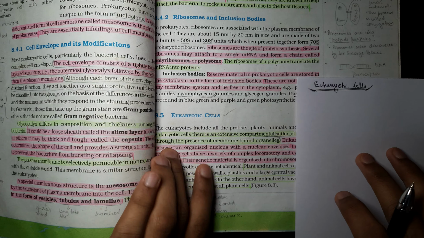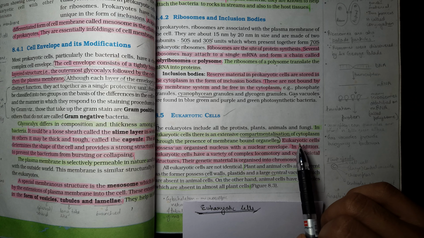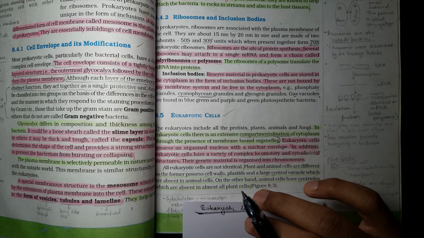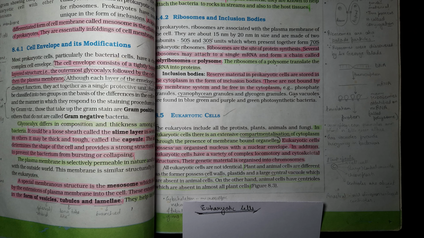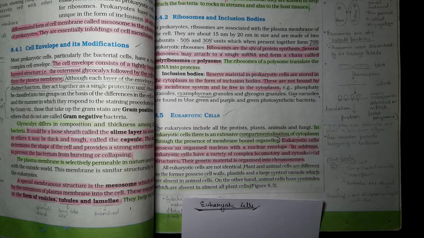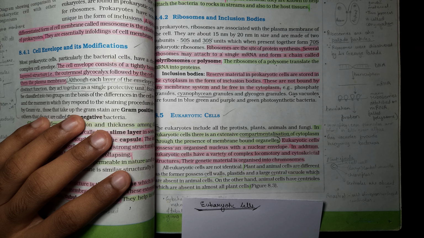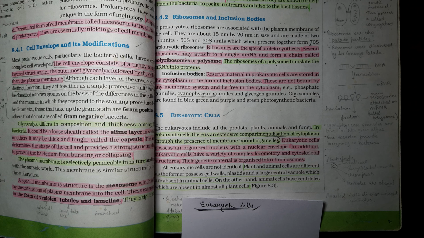Eukaryotes include all the protists, plants, animals, and fungi. As I said in the last episode, prokaryotic cells are essentially Monera. They fall in the kingdom Monera in Sir R.H. Whittaker's 5-kingdom classification, and they are all bacteria. Except for bacteria, which are all the prokaryotic cells, all the other organisms like protists, animals, fungi, plants, everything is a eukaryotic type of organism. They're all made up of eukaryotic cells.